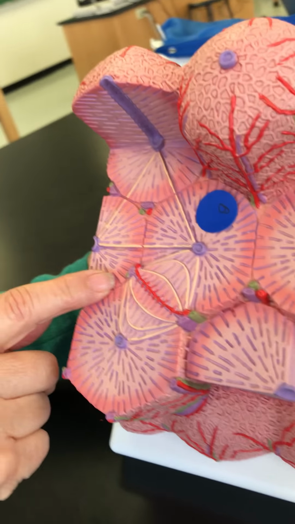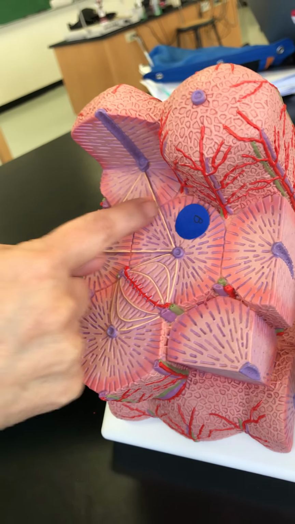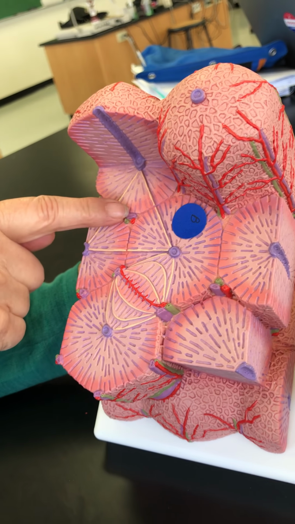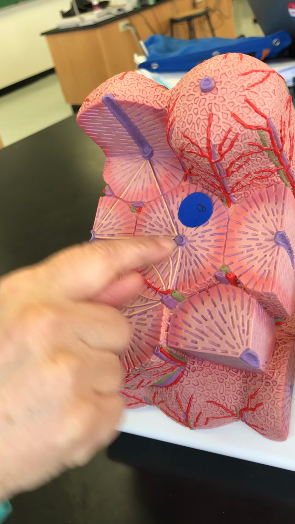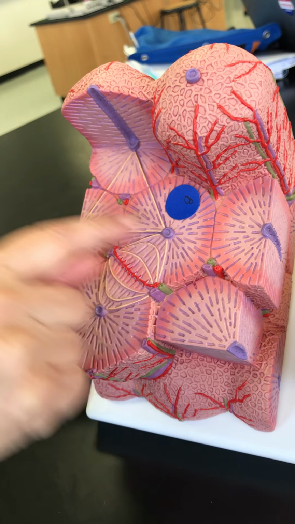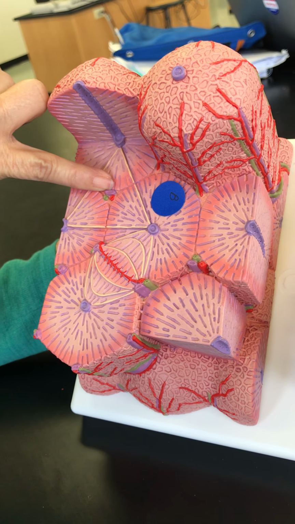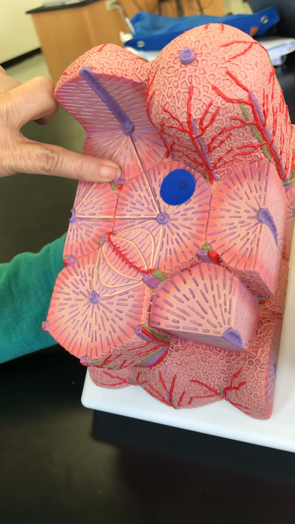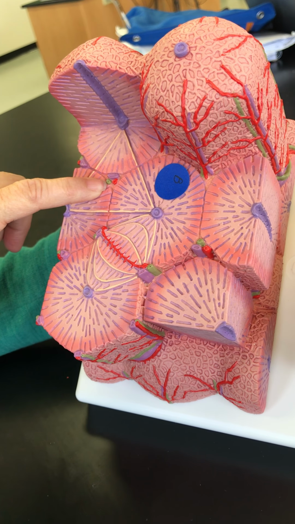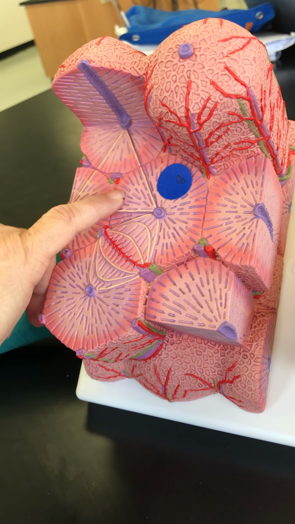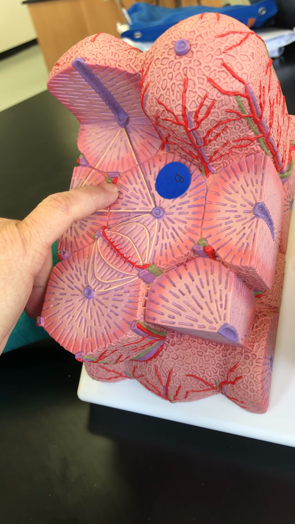Each subunit or sector has 3 vessels and a central canal. These 3 vessels are your interlobular hepatic vein, your interlobular bile duct, and your interlobular artery.